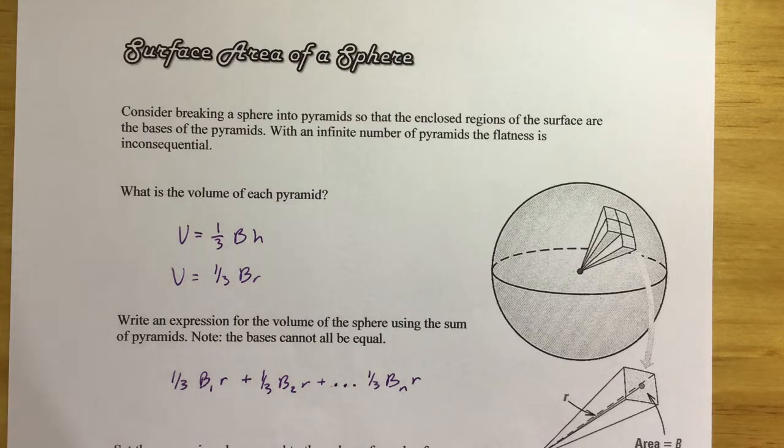Usually when we talk about surface area versus volume, we tend to teach the surface area concepts first and then go into the volume, because it's moving from 2 dimensions into 3 dimensions. In this case, we're going to do it in the opposite order, because if you know the formula for the volume of a sphere, you can actually create the formula for the surface area of a sphere.